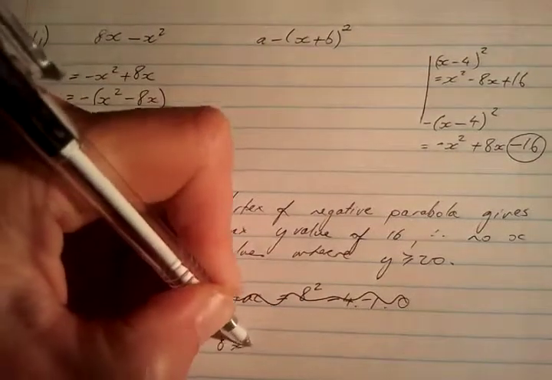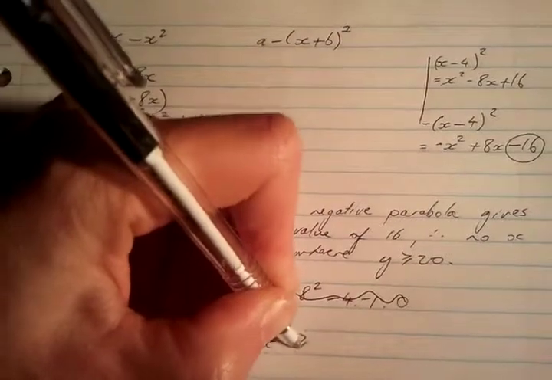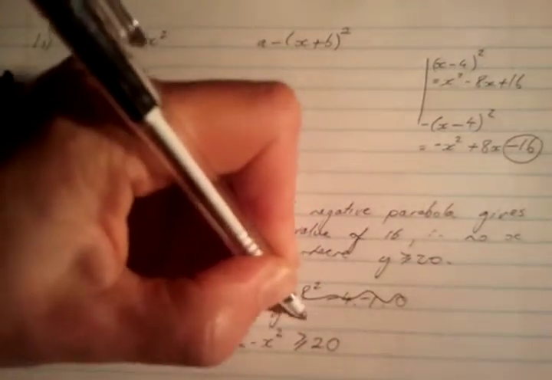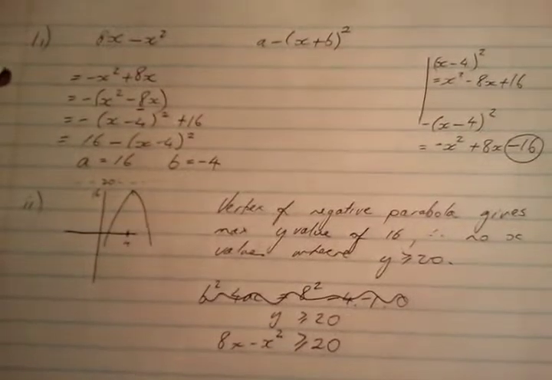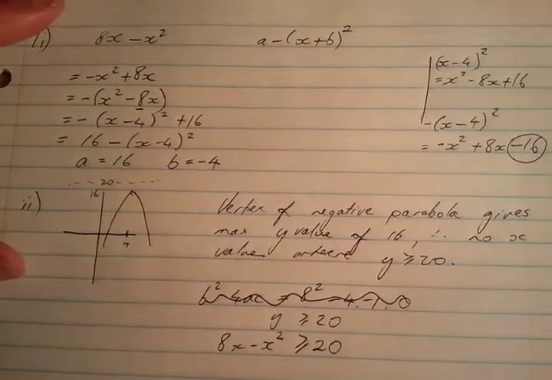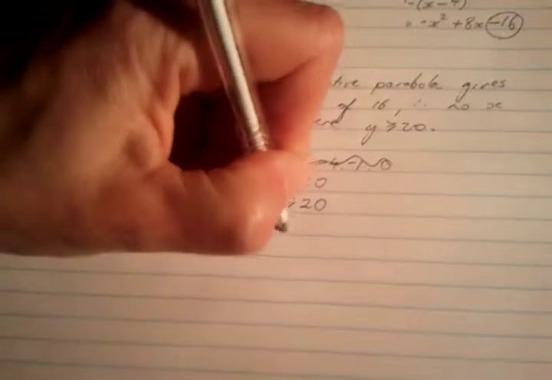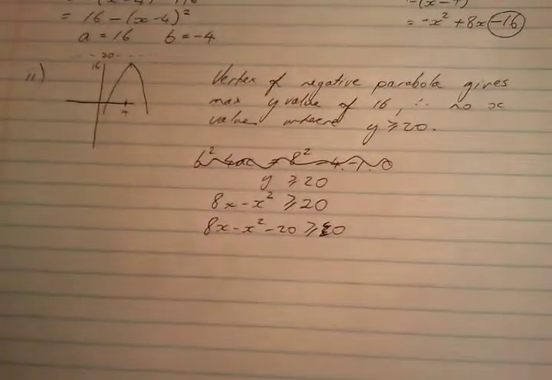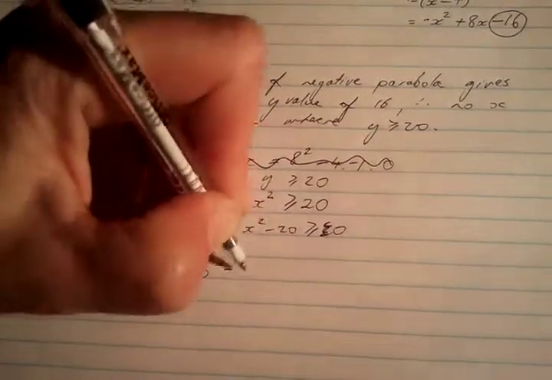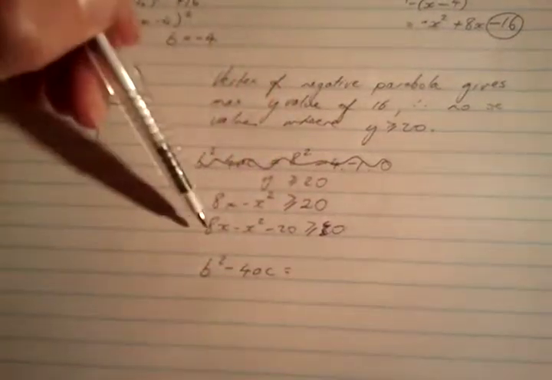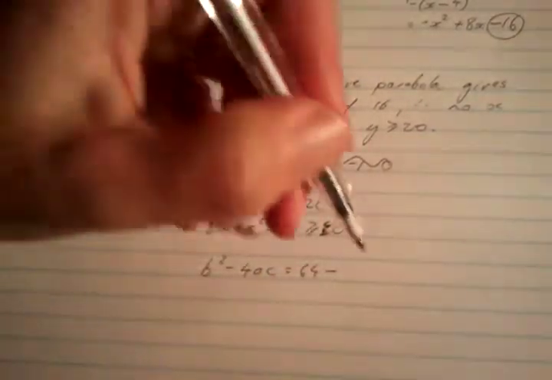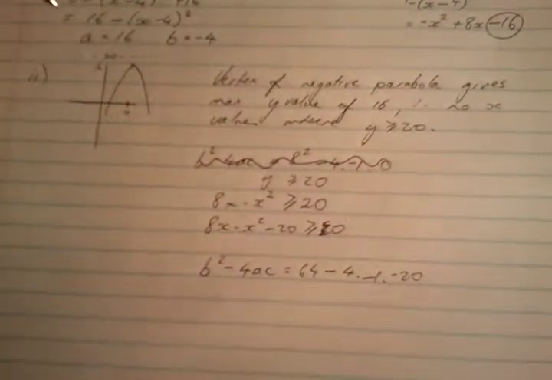We're looking for 8x minus x squared to be greater than or equal to 20, because we're looking for y greater than or equal to 20. And so now if we want to rearrange this equation so that we can make it equal to 0 and solve it, we'll have 8x minus x squared minus 20 is greater than or equal to 0. And now we can use the quadratic formula. Let's go for it at this point. So b squared minus 4ac becomes 8 squared minus 4 times negative 1 times negative 20. Alright, so now we're looking at 64 minus 80.